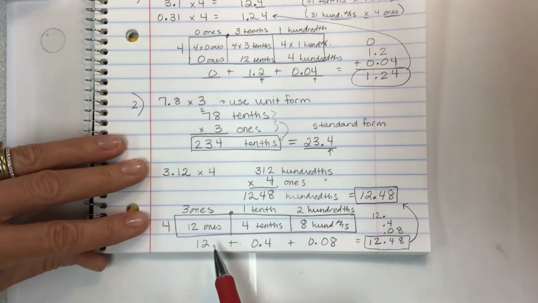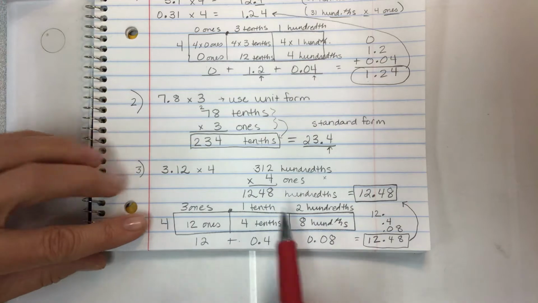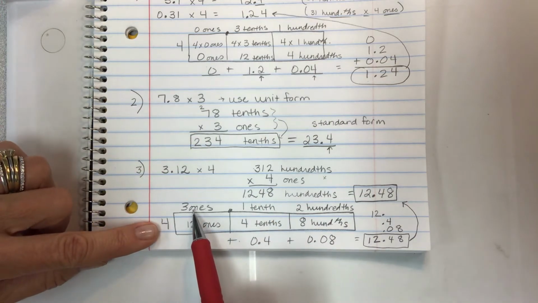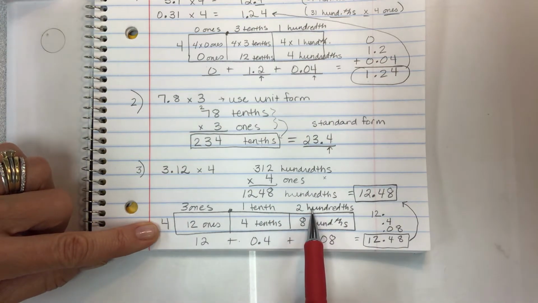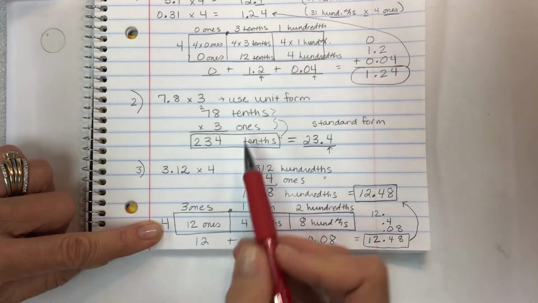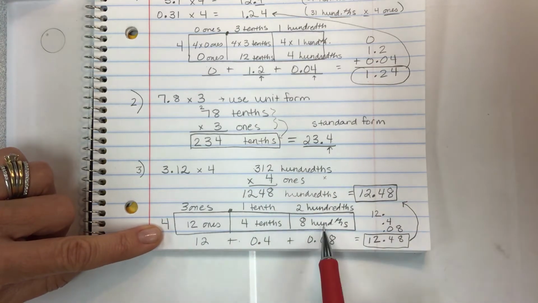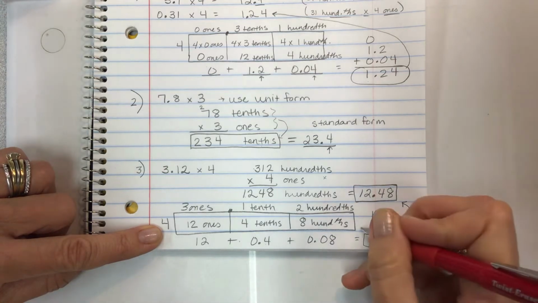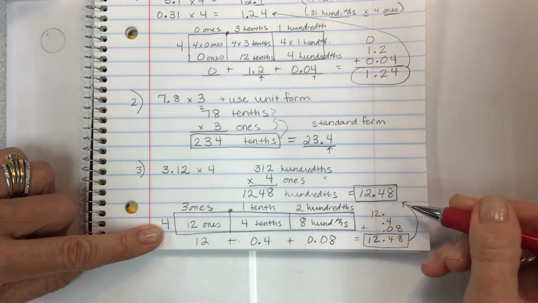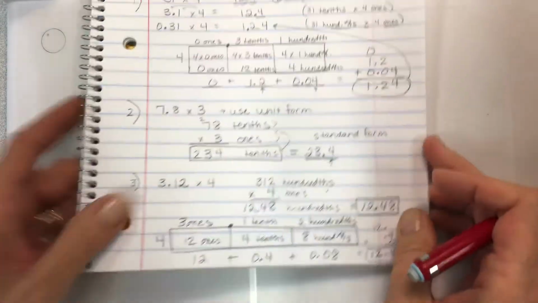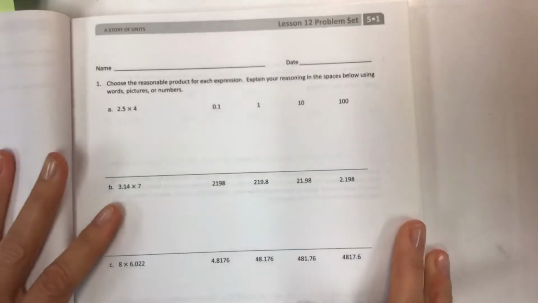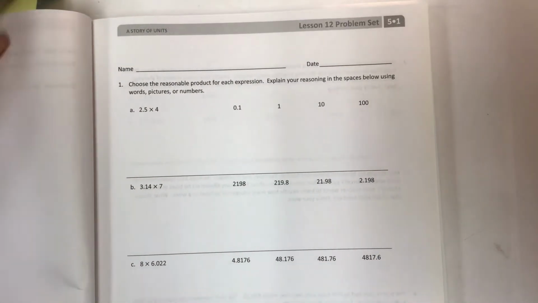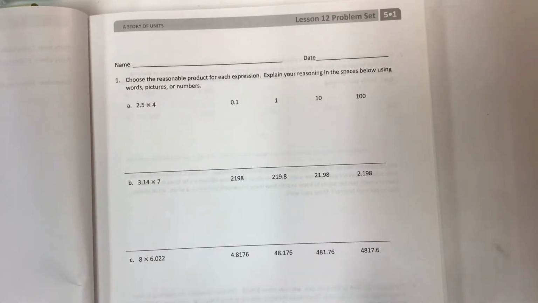Last example is using the area model for this same problem, putting your 3 and 12 hundredths on the top, multiplying. I didn't write all the problems, I just put the answers in here, and then having standard form on the bottom. You can add it all up over here, still get the same answer. So now you have a lot of tools for your math tool belt, which is what we're trying to give you in this program, is to help you when you have a question so that you know what to do.